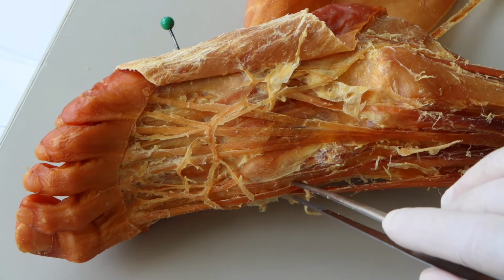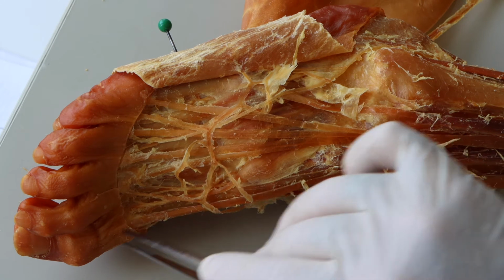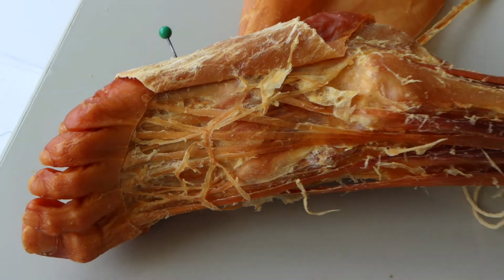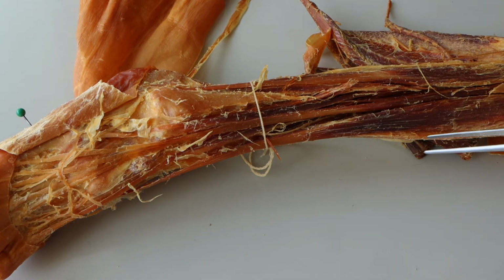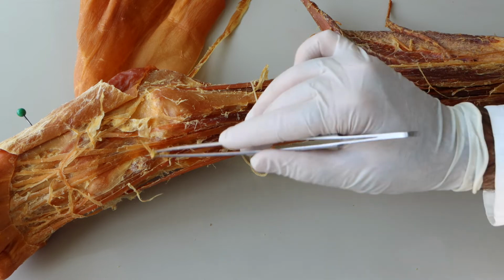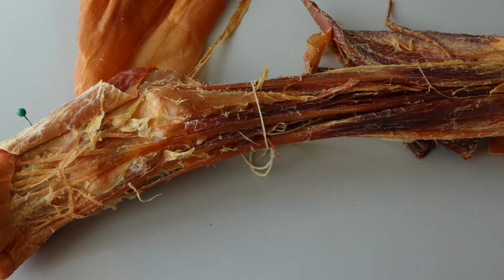So this is the tendon. You can see it goes, the only muscle or tendon that goes to the toes. So it's called extensor hallucis longus, and of course the function according to its name is the dorsal flexion of the foot and the extension of the toes.